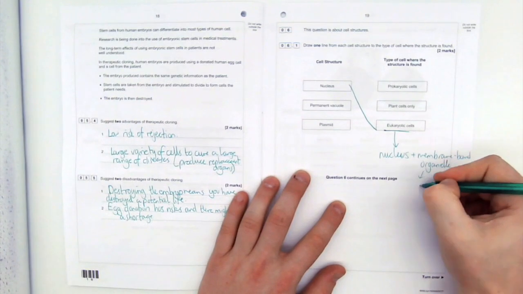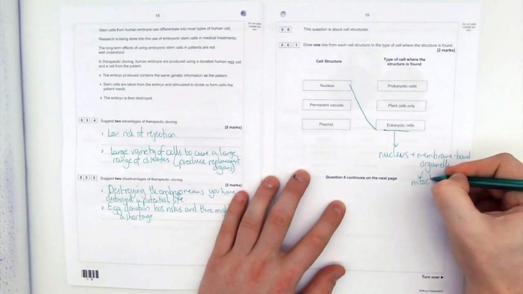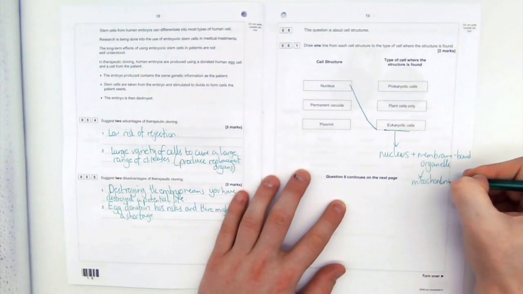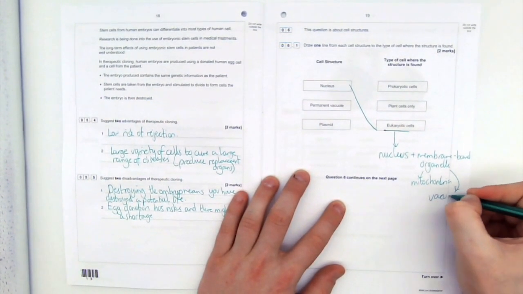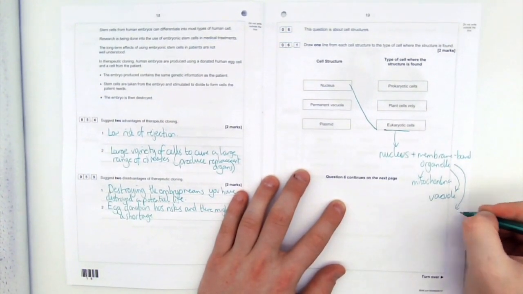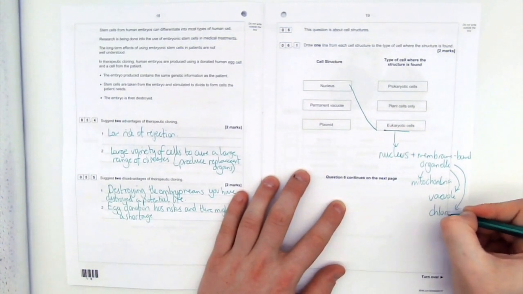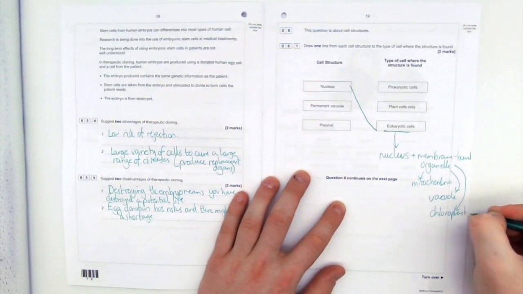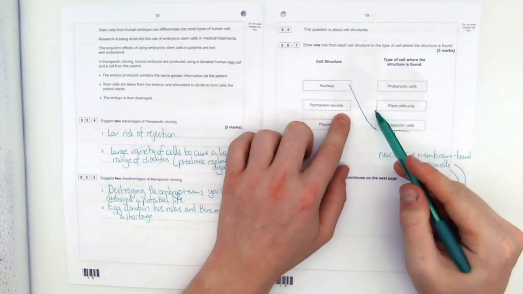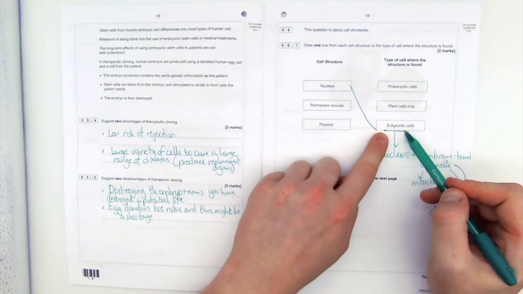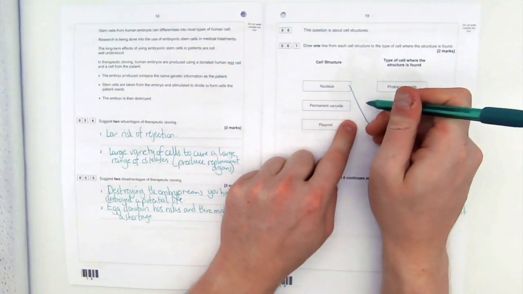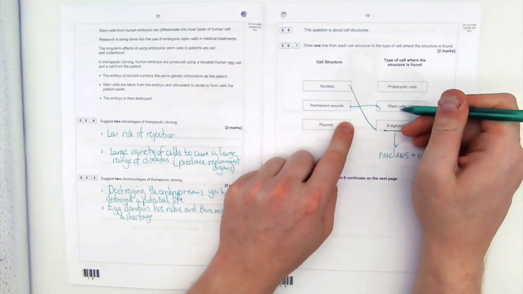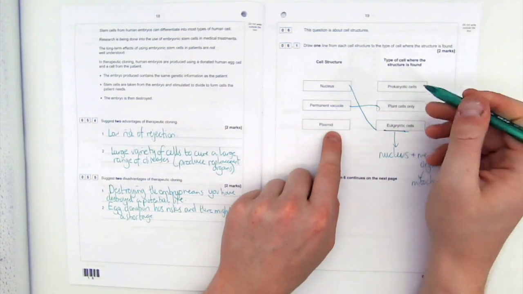But that basically means mitochondria, vacuoles, and chloroplasts. So a permanent vacuole has got to be in a eukaryotic cell, but a permanent vacuole is actually only in plant cells, and plant cells are eukaryotic cells.